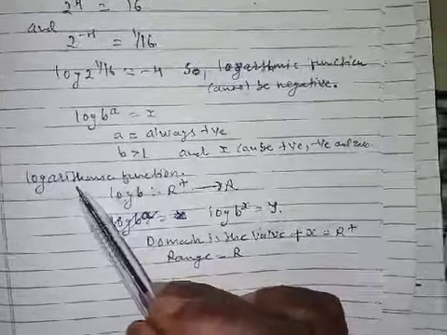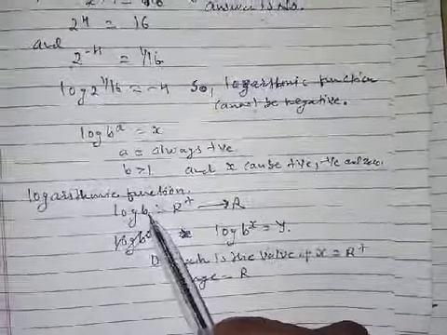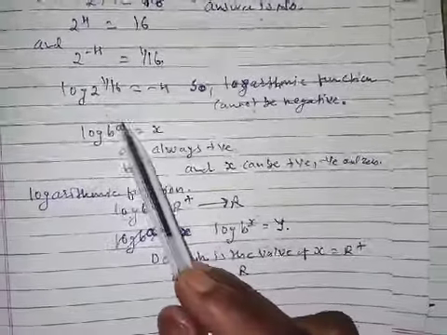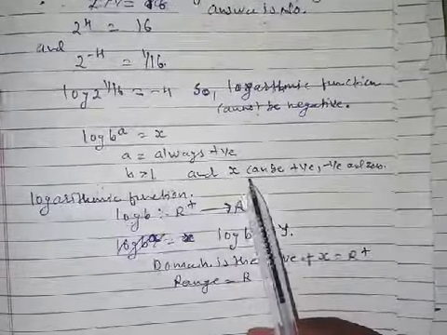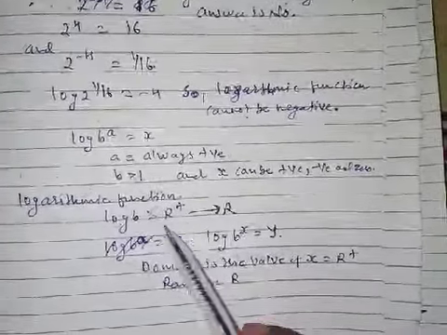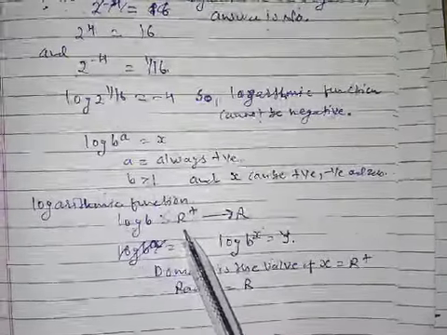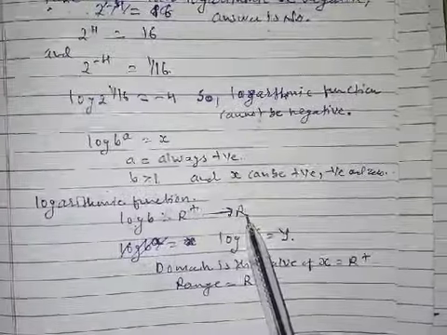So if we talk about the logarithmic function, log base b of a, where a is positive, so it is R plus. And what is x? x can be positive, negative, or 0, so it is R. So the logarithmic function is R plus to R.